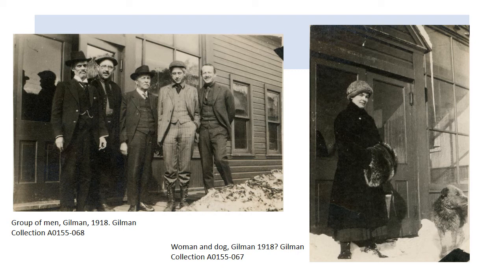There's some people in Gilman, a group of men in front of a building around 1918, including a guy in a three-piece suit and engineer boots, and a woman with a very elaborate, very luxurious muff and her dog.